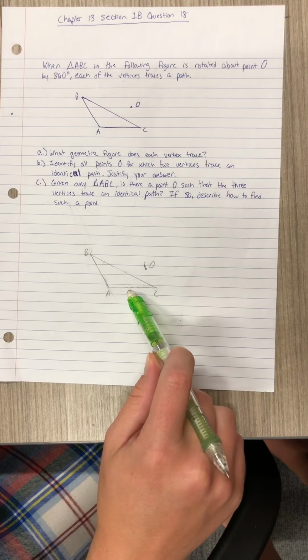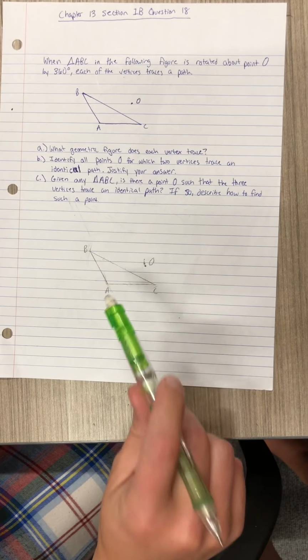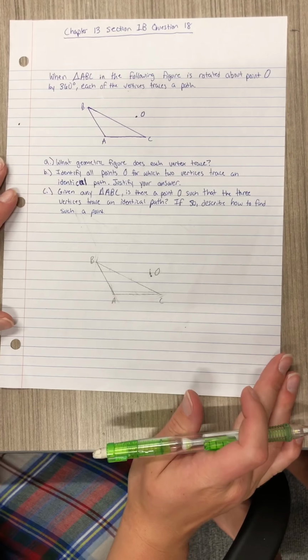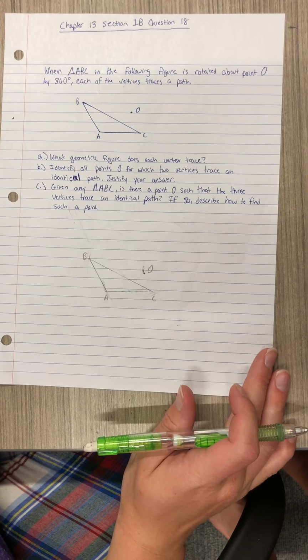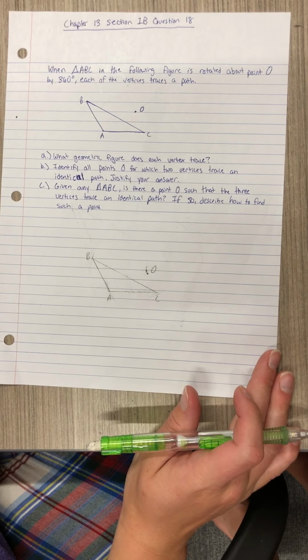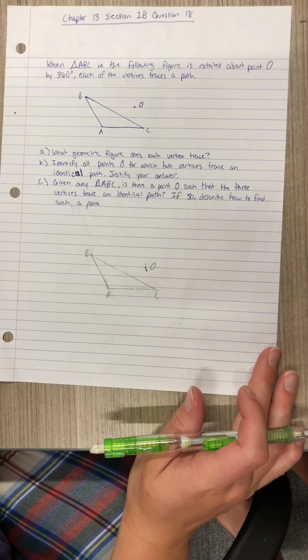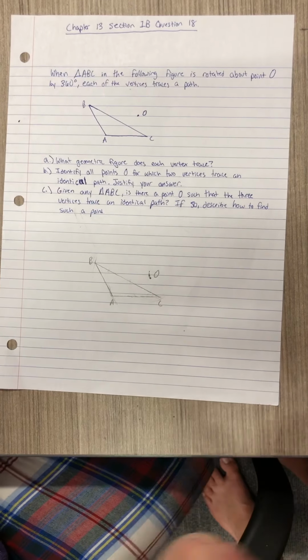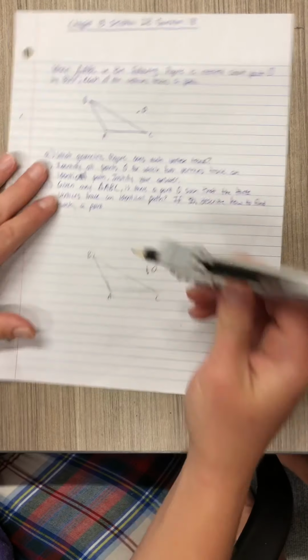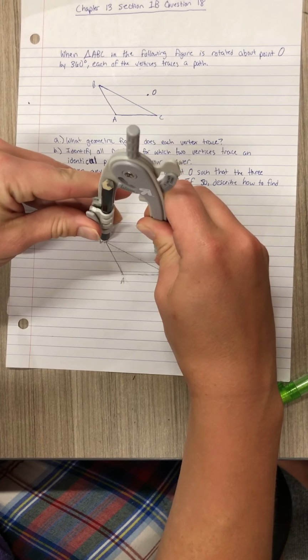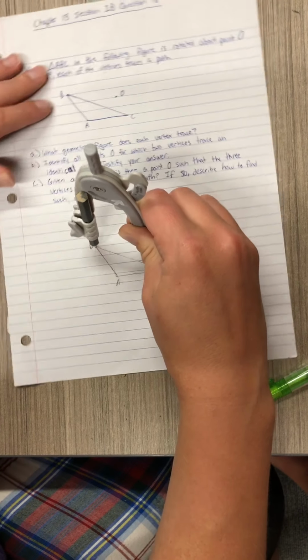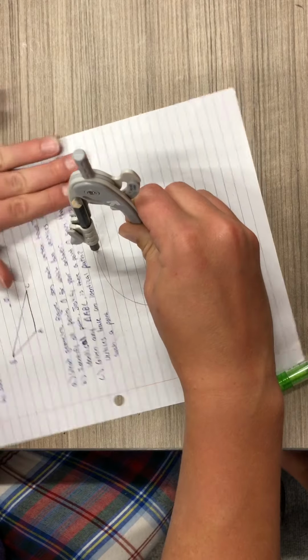demonstrated below. So in order to know what geometric figure each vertex makes, you're going to start from point O with your compass and measure from point A, B, and C and rotate the figure by 360 degrees. This is going to give you a circle every time. So start from point O using our compass. We're going to measure from point B. Rotate 360 degrees.